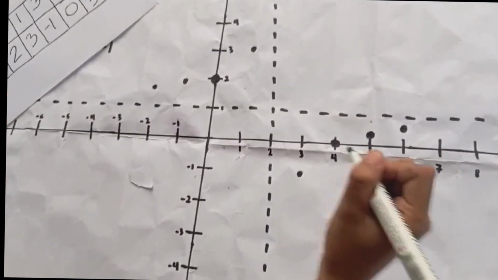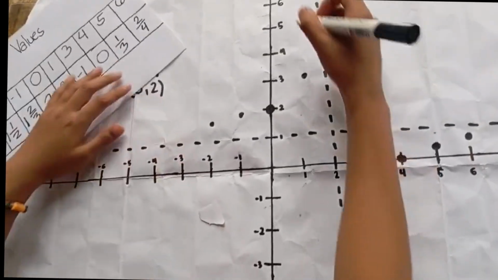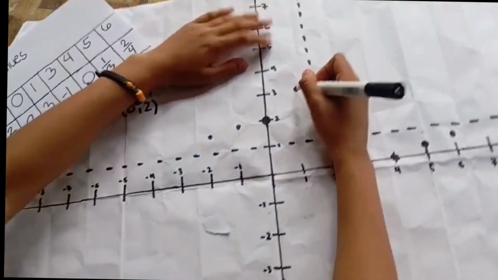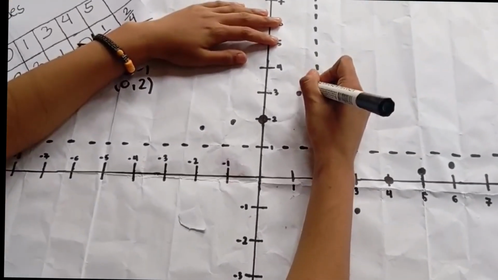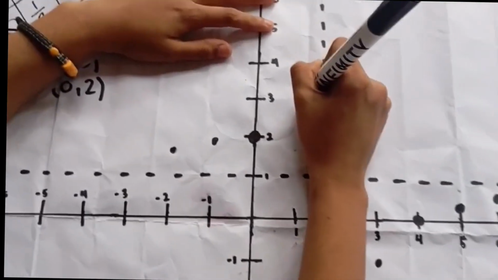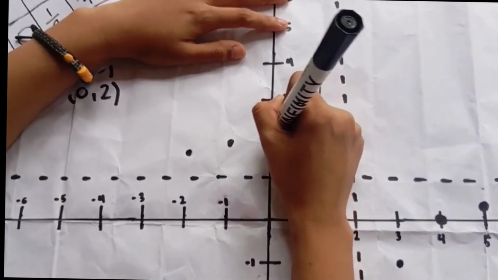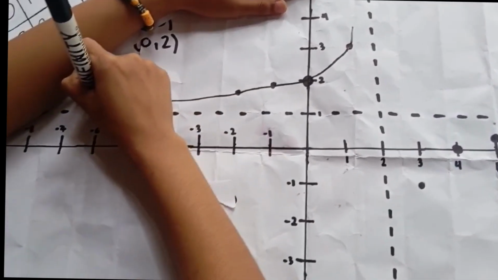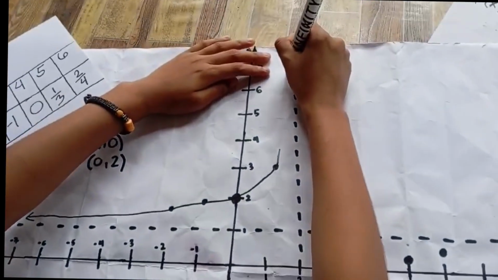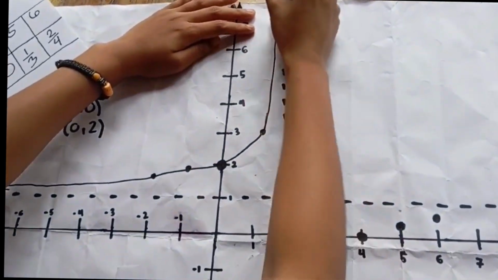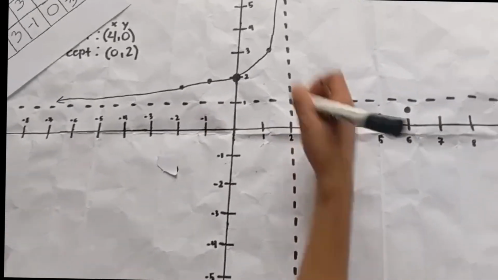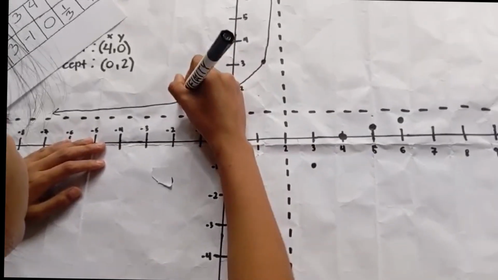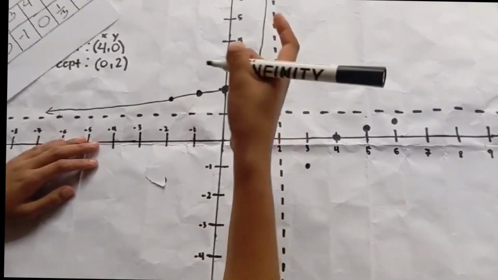So now let's draw the line or curve of this graph. Let us all remember, if we draw a point, let's always put their coordinates.